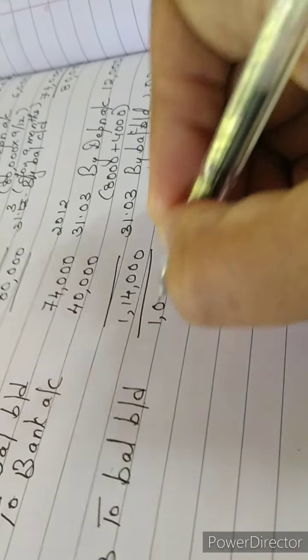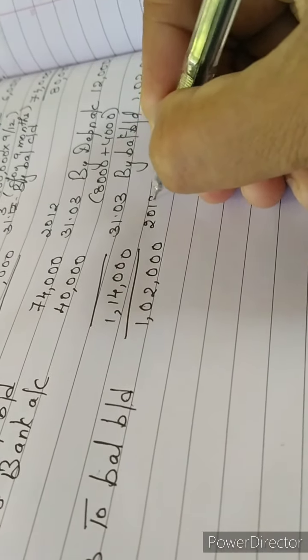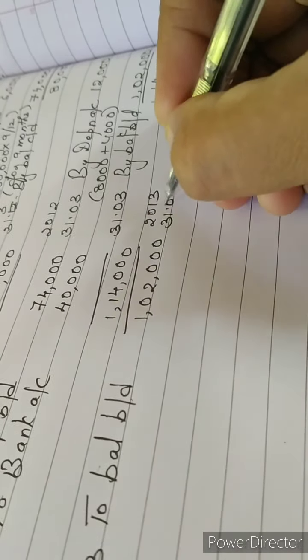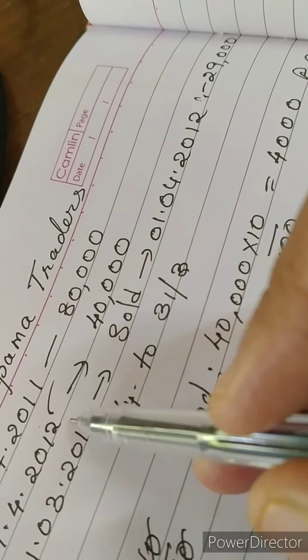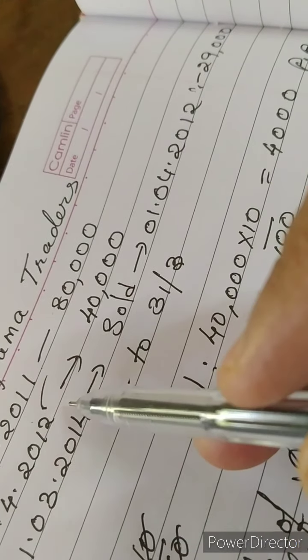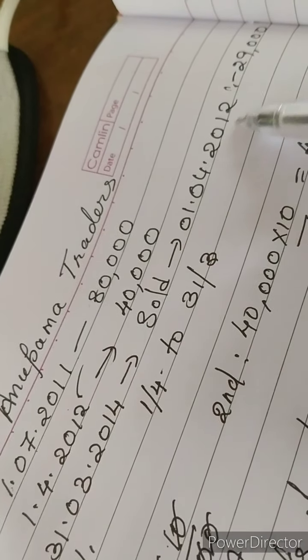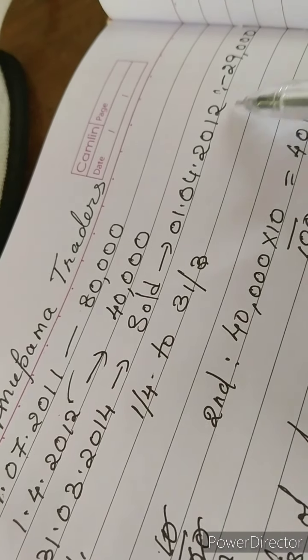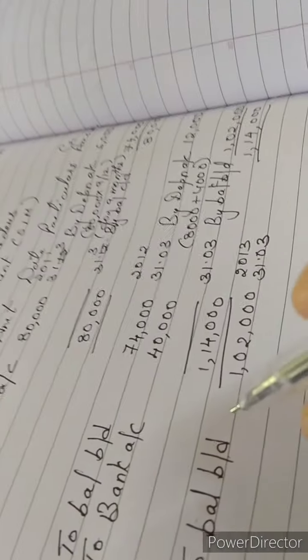How much is it? 1,02,000. 2013 we are doing by end of the March. In the rough which we have already made, in 2013 nothing has happened. So we will give away the depreciation equally. Only in 2014, the second machinery which was sold, we will have to calculate whether it was a profit or a loss. So let us have a look.